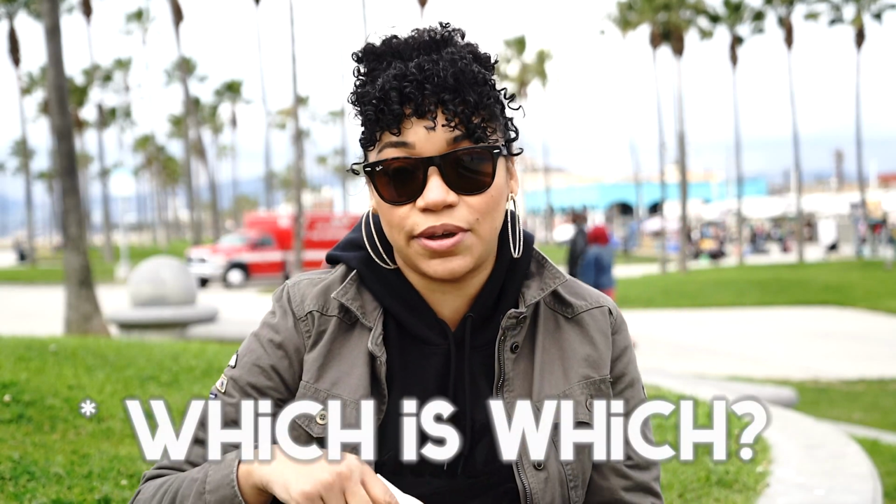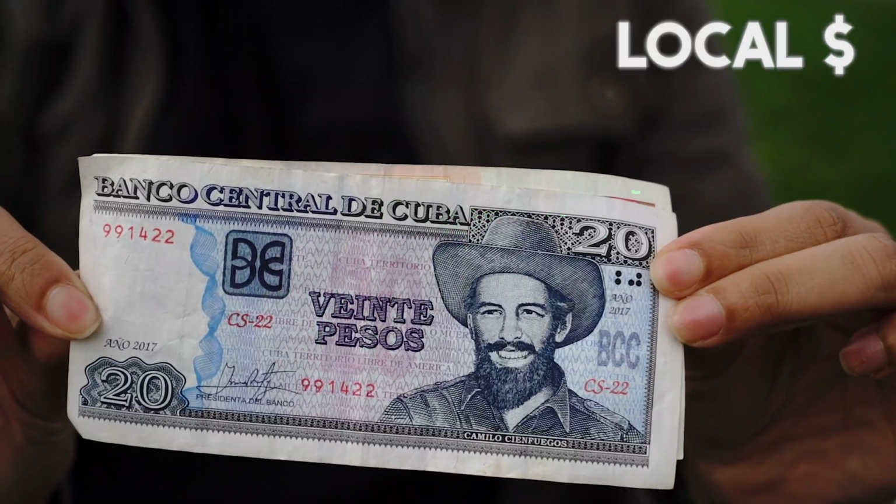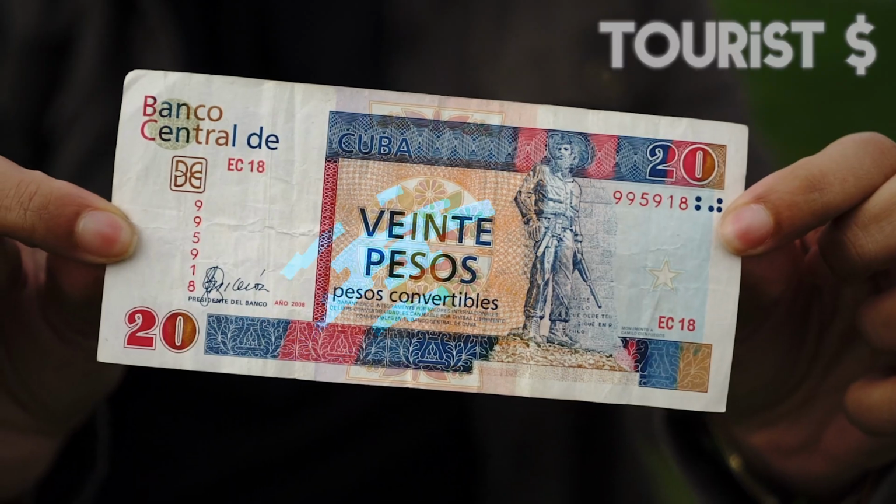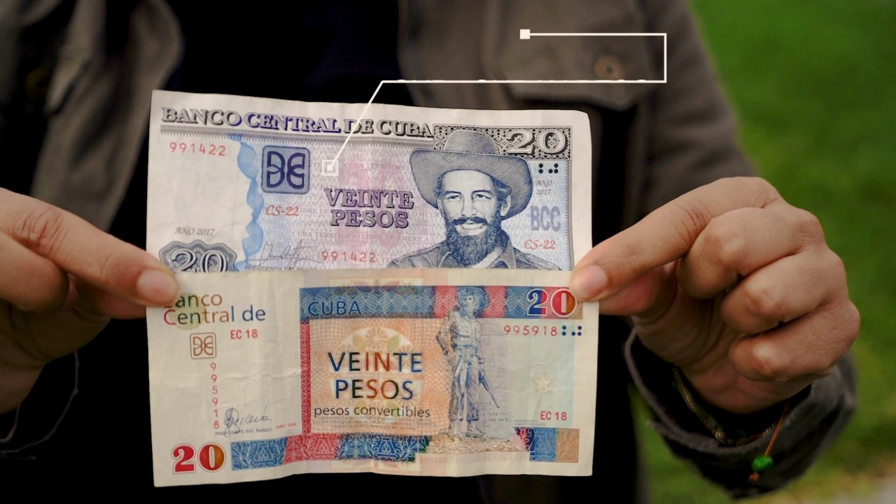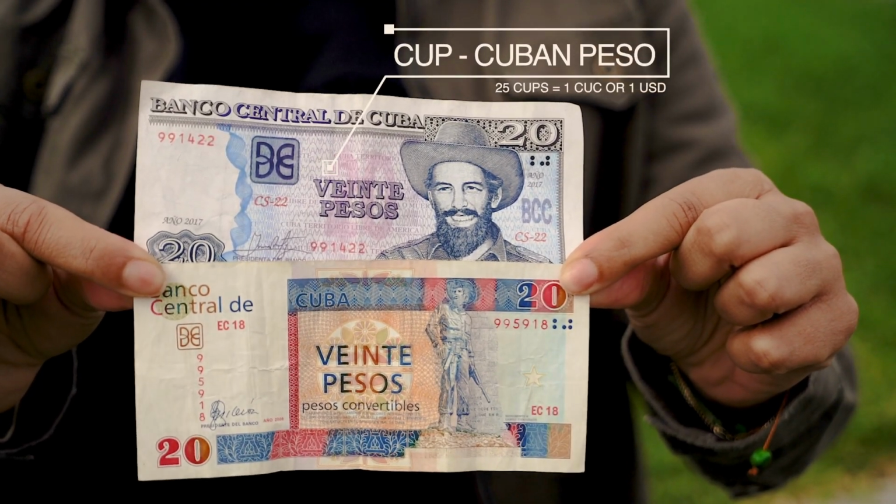Two forms of currency: you have the Cuban peso, the CUP, which is given to locals only. The only way you'll get a hold of that is if you go to a local store and your change isn't enough to give you tourist money back, so they give you local money to give you the rest of your change. So that's the local money.